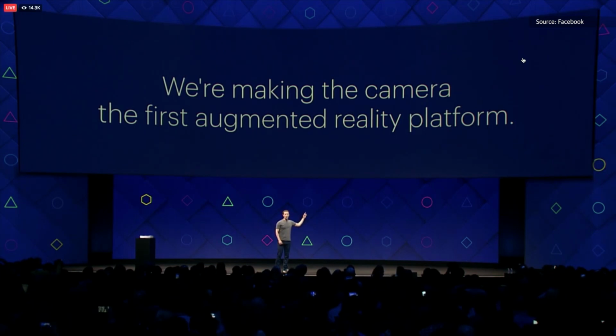So if you take one thing away from today, this is it, right here. We're making the camera the first augmented reality platform.